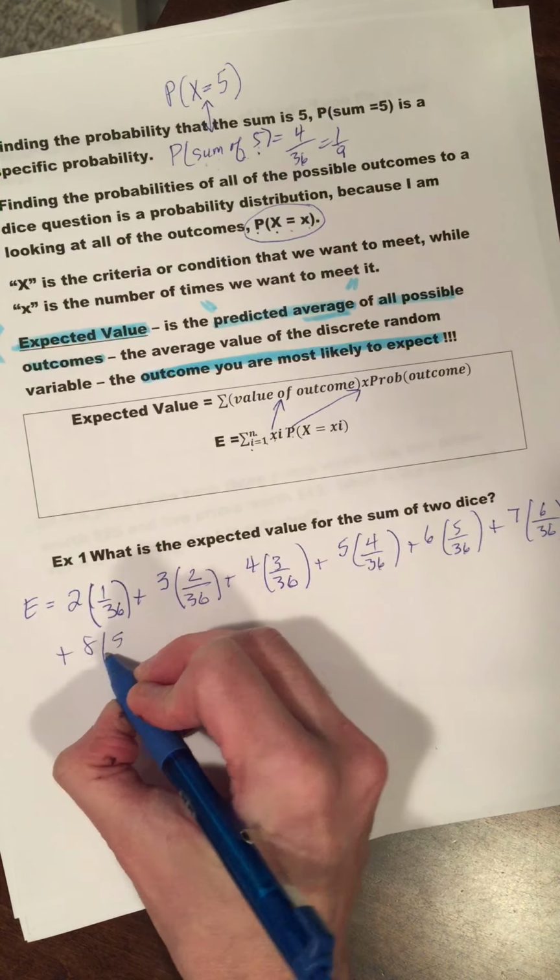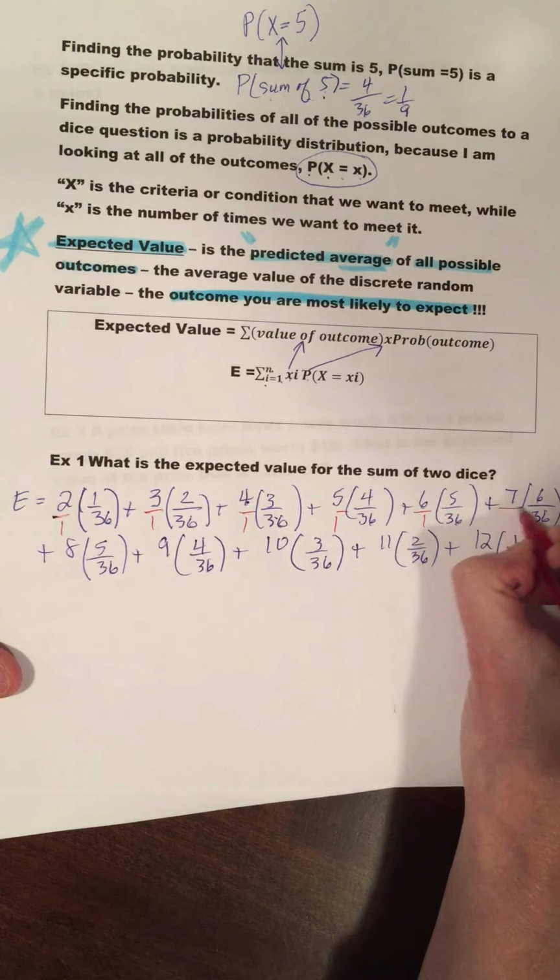Okay, everybody with me? I'm going to take my red pen and put a 1 underneath because I don't want to mess up my fractions.